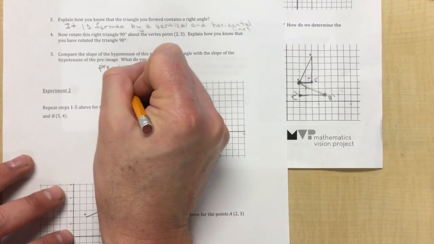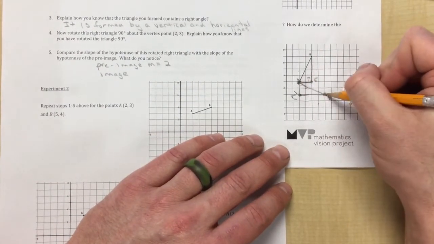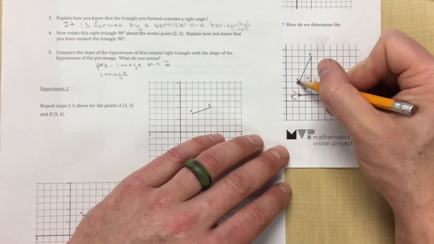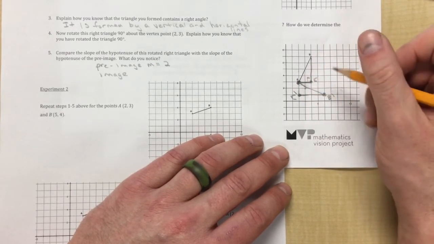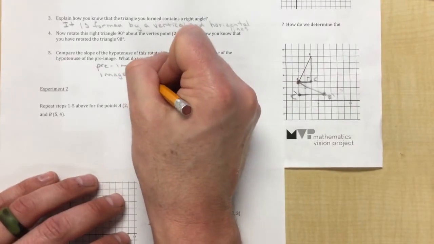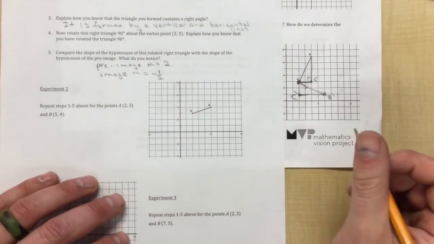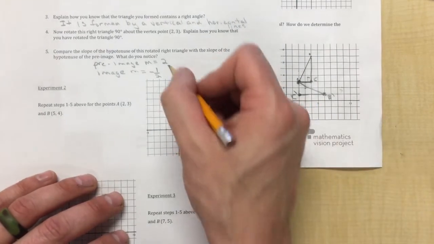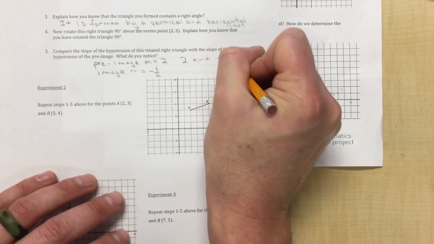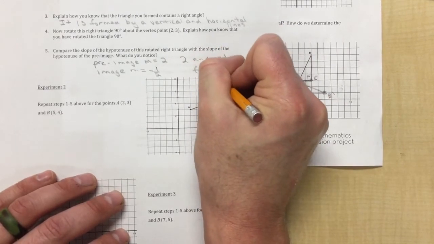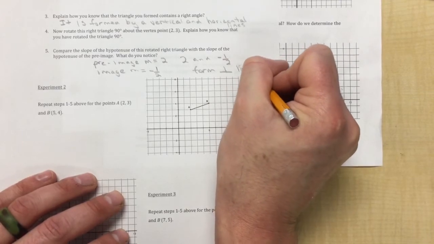And on the image, let's check it out. Here's the hypotenuse, and it goes to here, and it looks like the slope is down 1 over 2. Down 1 over 2 is a slope of negative 1/2. So I know that 2 and negative 1/2 form perpendicular lines.